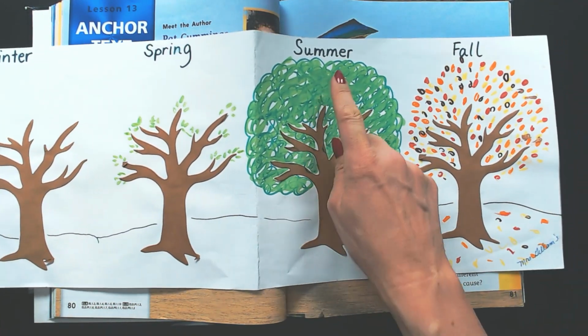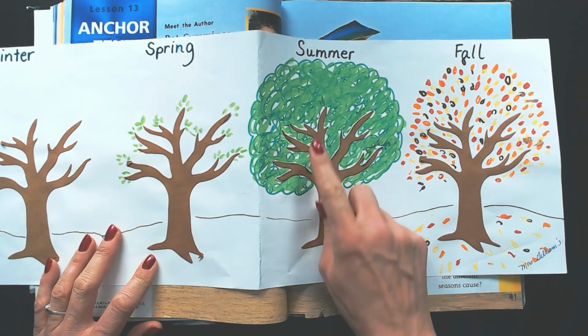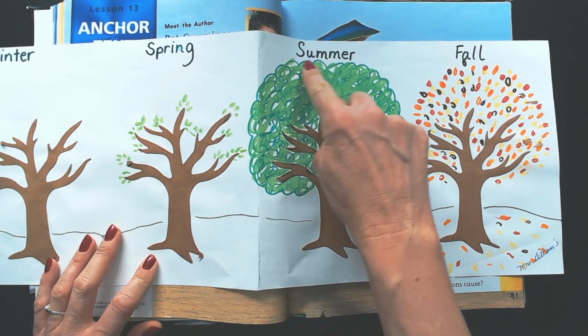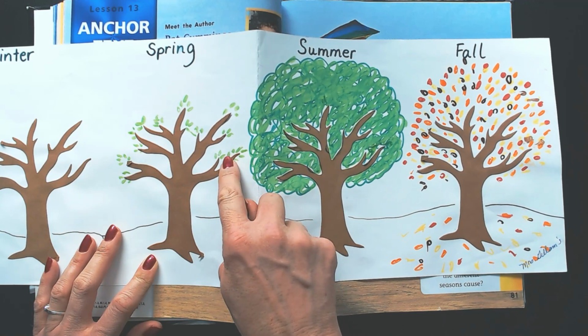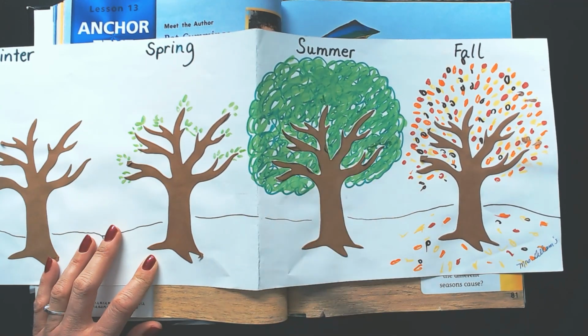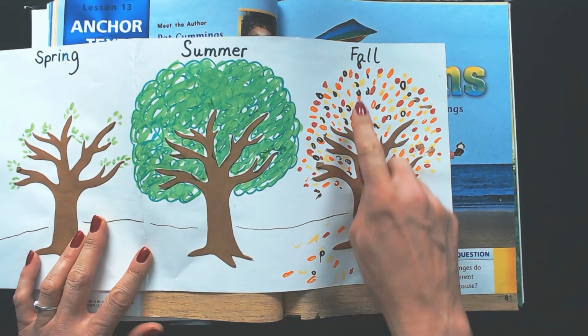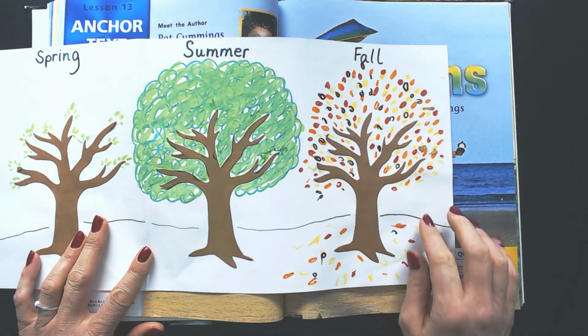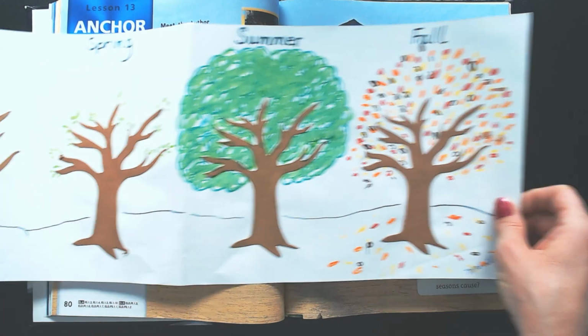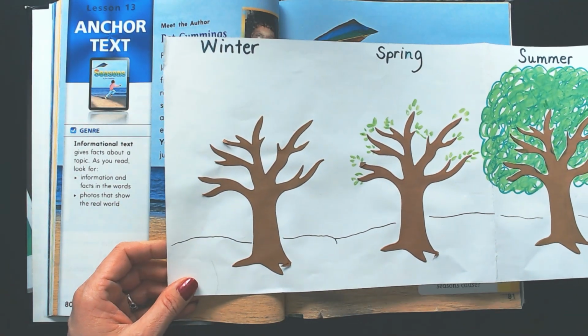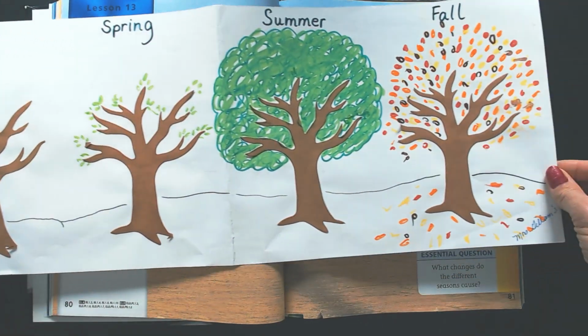And in the summer, it's super hot and the leaves grow bigger and bigger and bigger. These once tiny leaves grow big, so it's hot in the summer. And then in the fall, trees begin losing their leaves because the weather gets colder. And then it starts over again. So seasons just keep on starting over again.